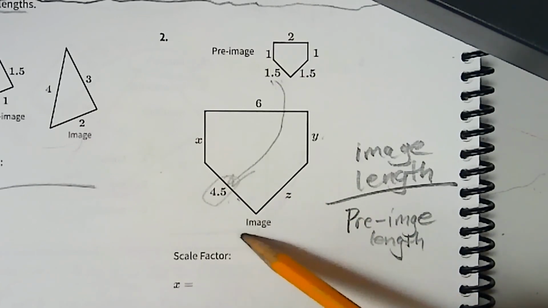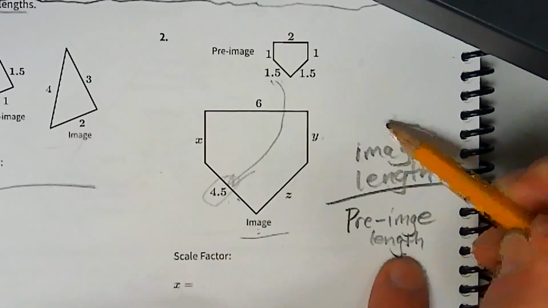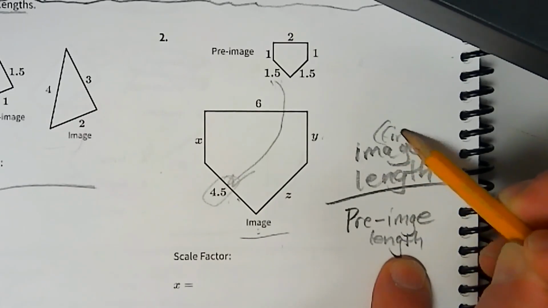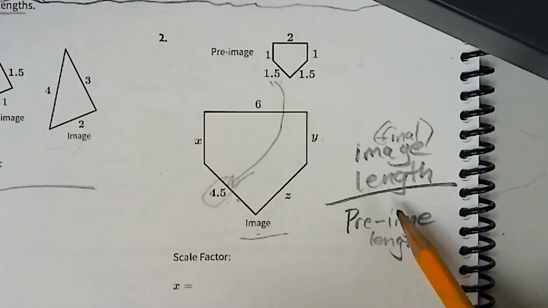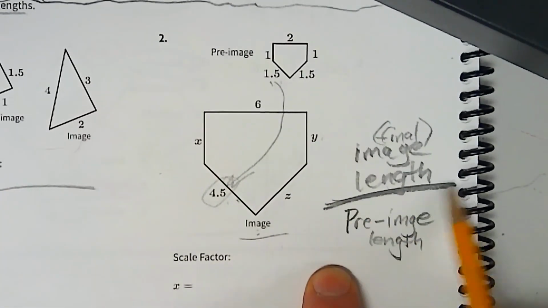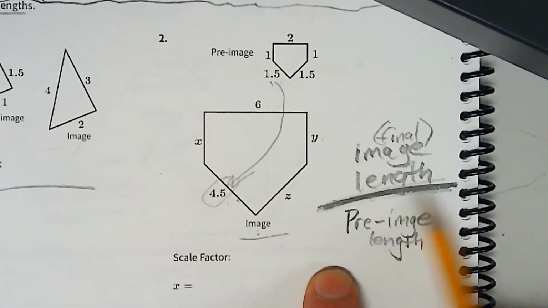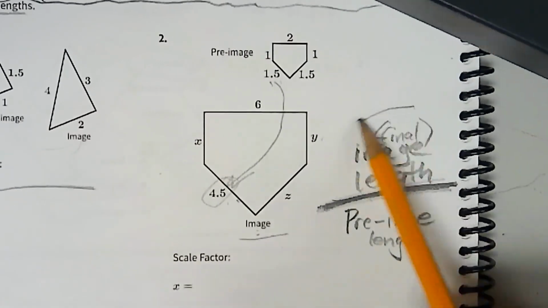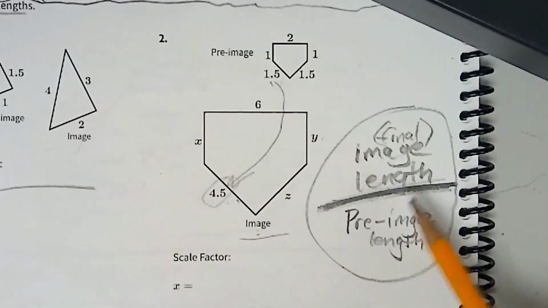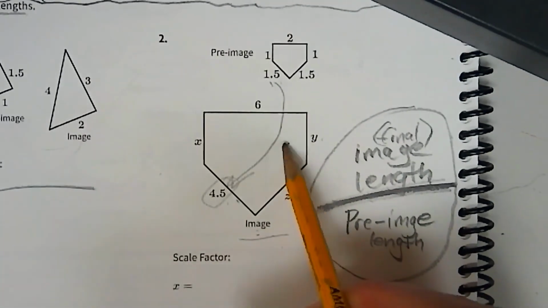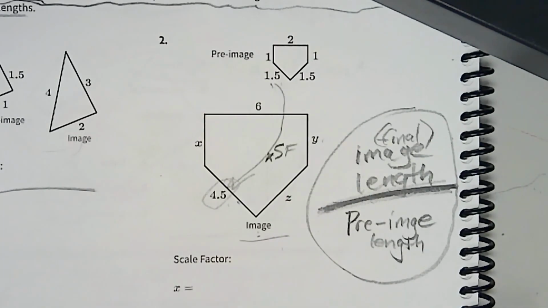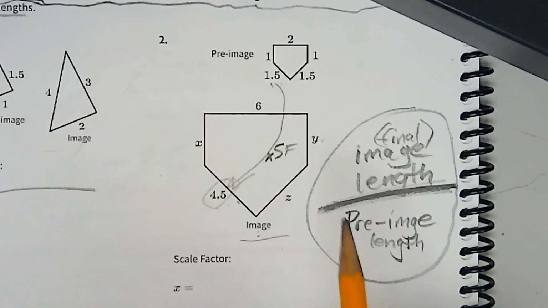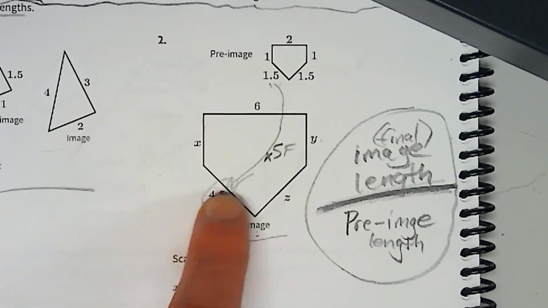If you take your final length, the image length, and divide by the pre-image length, so this is divide, this is the scale factor. The final image length divided by the pre-image length tells you the scale factor to multiply by. There is an easier side. You don't have to use the 4.5 and 1.5, but why not bust out a calculator and figure it out, or just think about it?